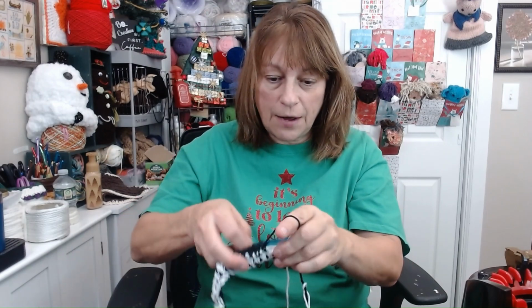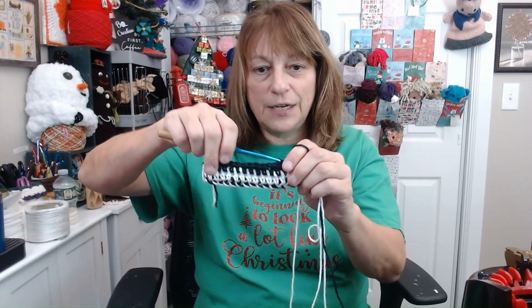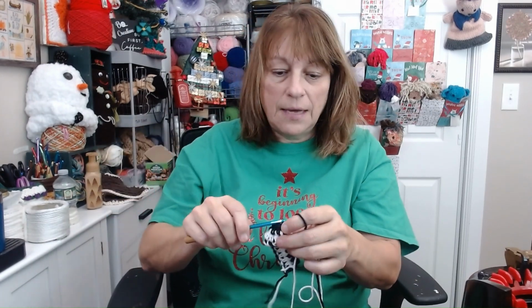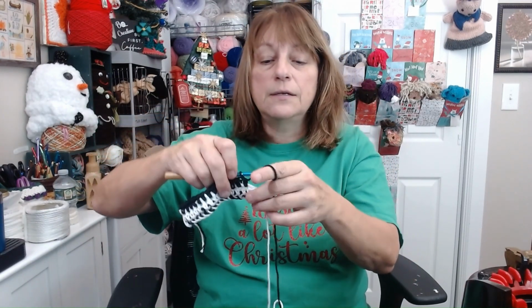And then I'm going to turn around and bring the black around while I do the white. Just kind of a fun change in pattern. I don't know. I'm feeling creative tonight. I probably should get myself moving and get this finished, but I'm really having fun making these.